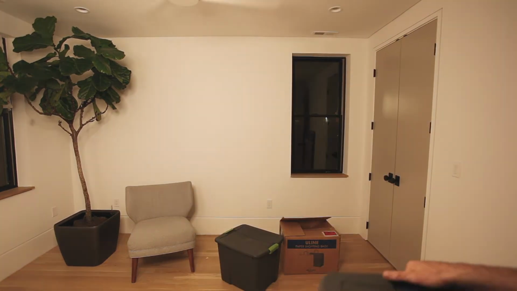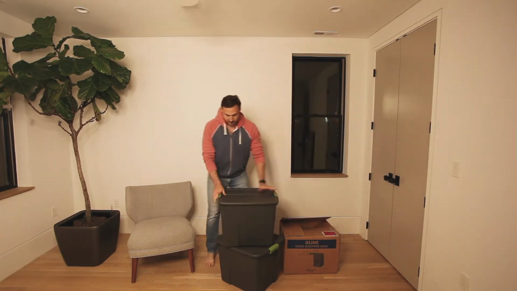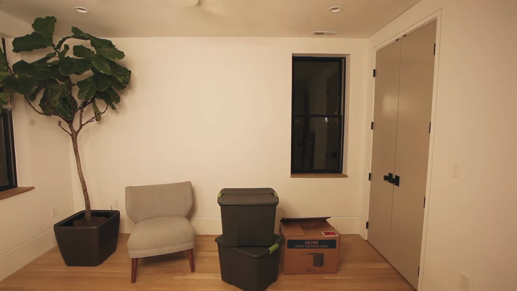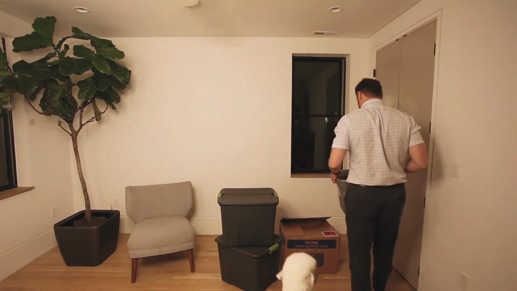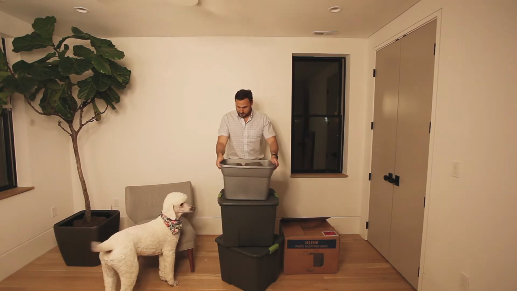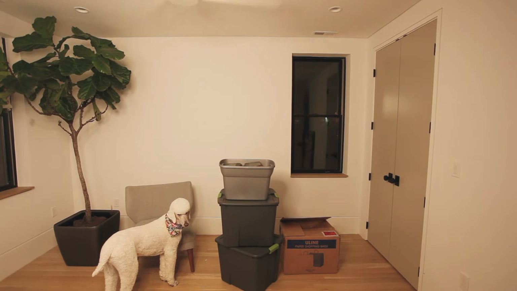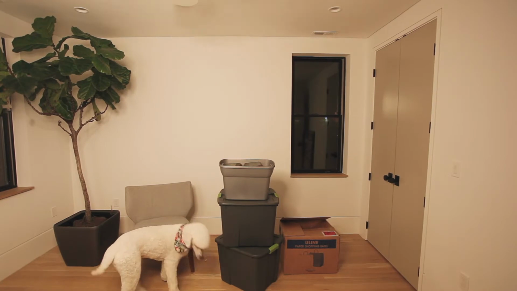And before you know it, you keep putting things there, and you keep putting things there. And you add a few more things. And it becomes like a magnet for all the things that you don't know what to do with. And before long, you look around and you're like, this room is filled to the top with things, and I don't even know what these things are.